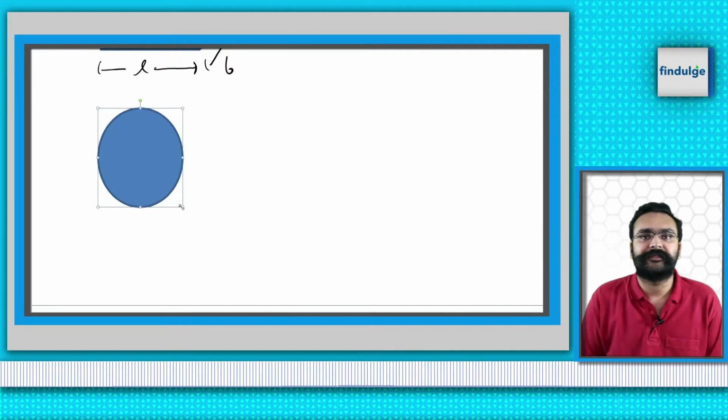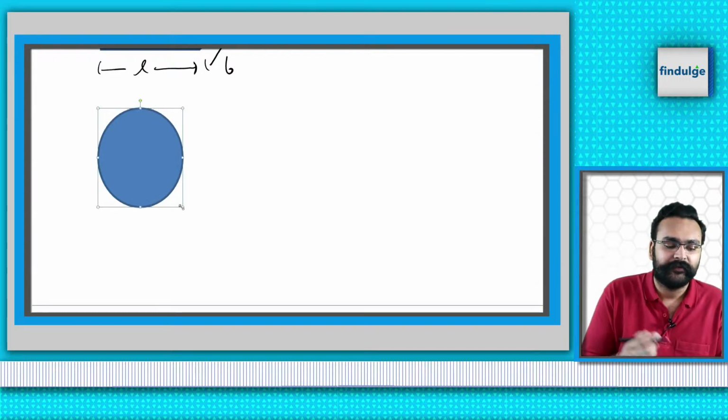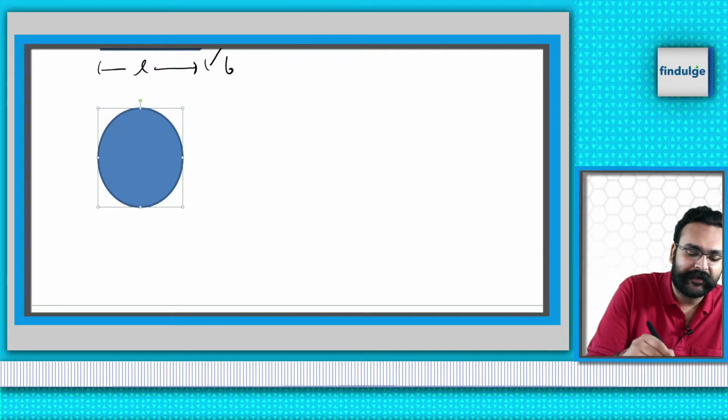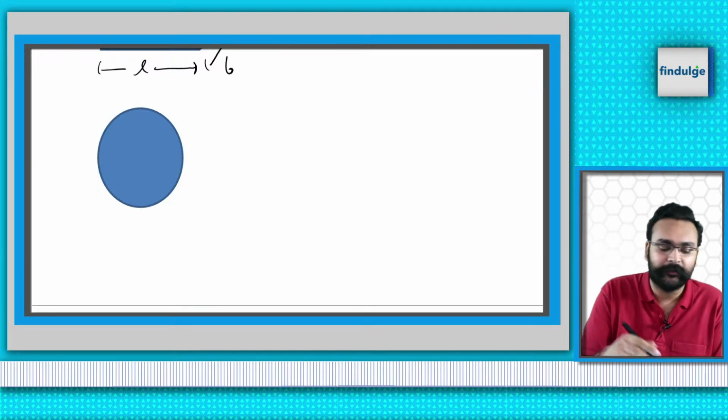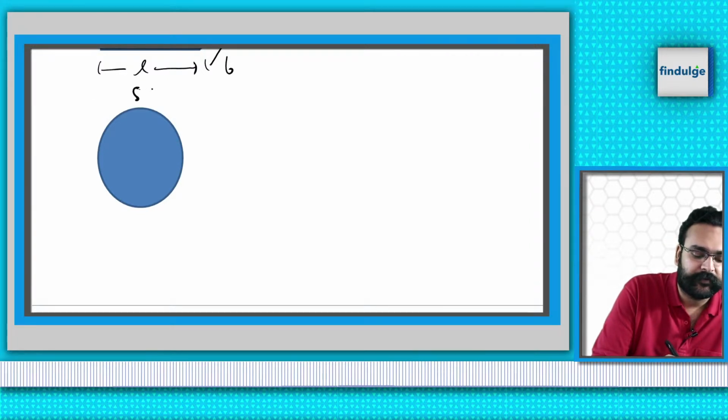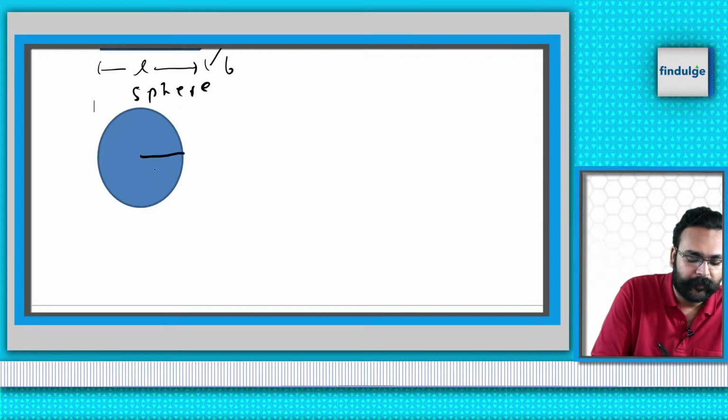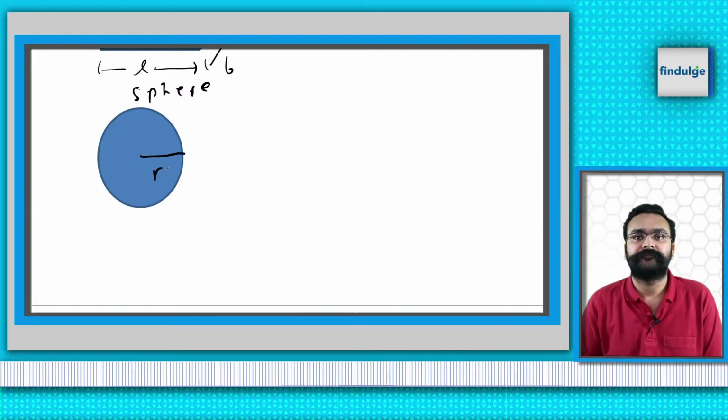We assume that this is three-dimensional, and the beauty of the sphere is that it simply has, like the cube, only one determining parameter, which is the radius r.